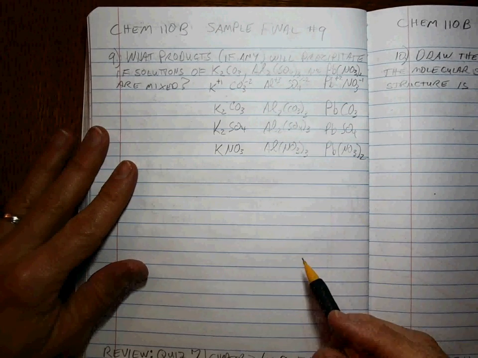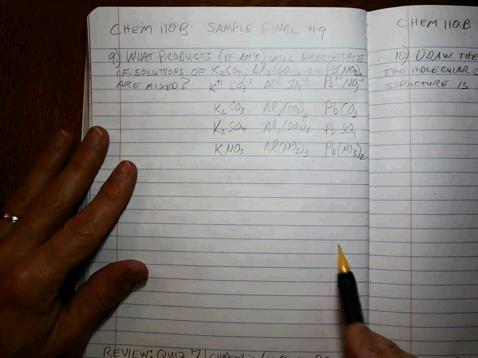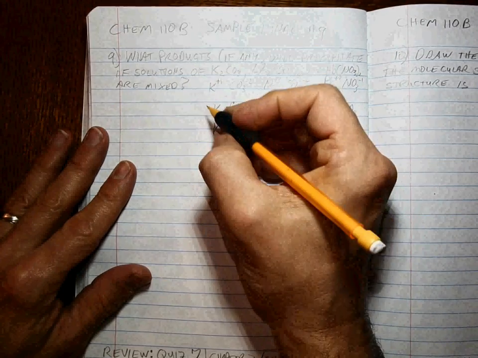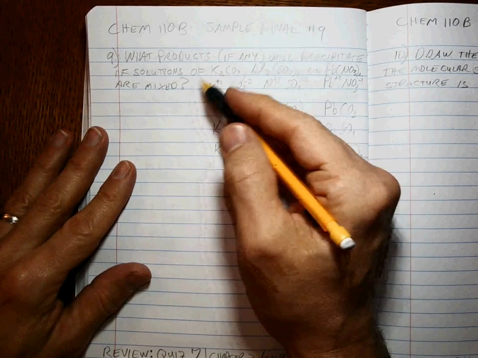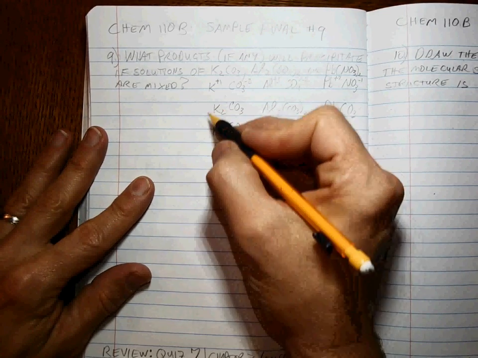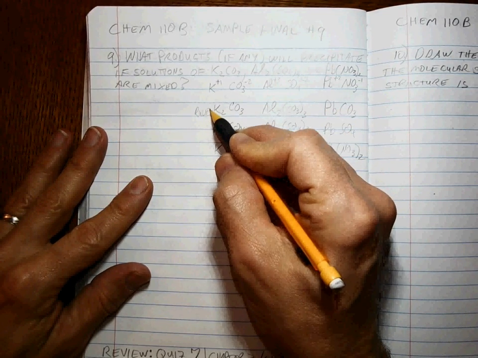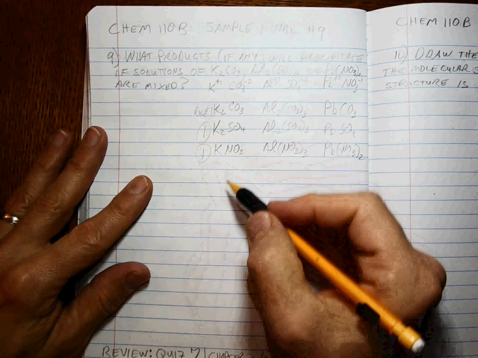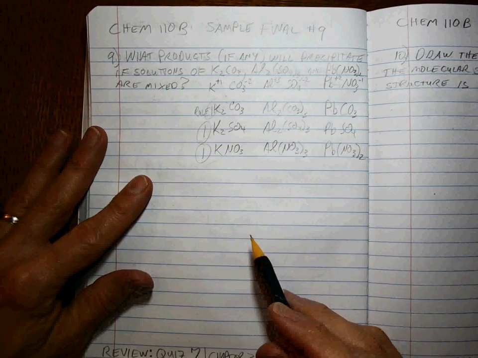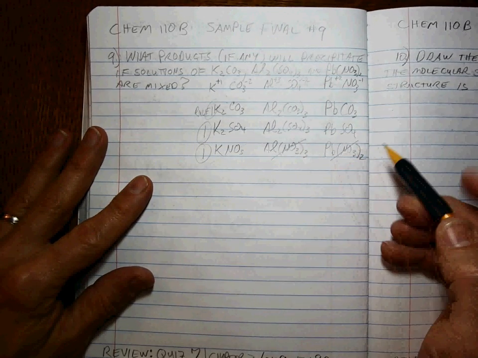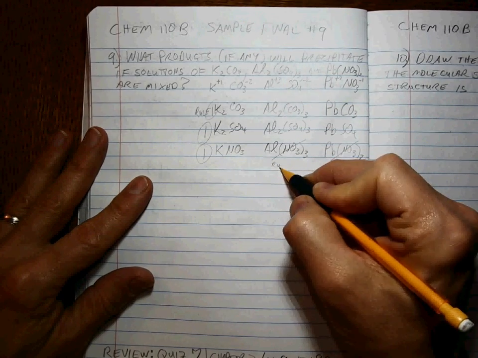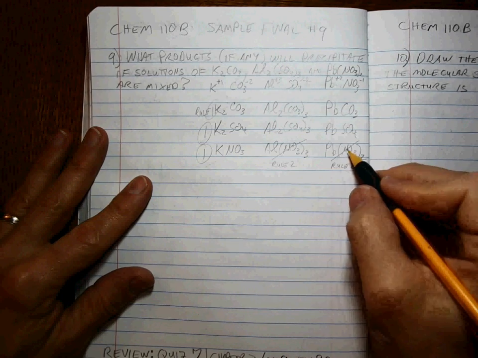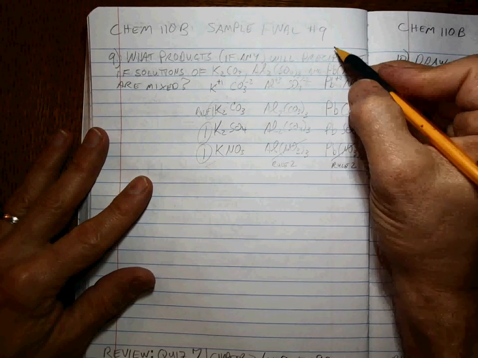Okay, so solubility rules. Rule 1 says all group 1A salts are soluble. Potassium is in group 1A. So all of those are not precipitate. They're all soluble by rule 1. And you don't have to tell me rule 1, but I'm just going to do it anyway so you can remember. Group 1A salts are soluble. Rule 2 has to do with nitrate salts. Those are always soluble, which means they won't make precipitates, won't make the solid.